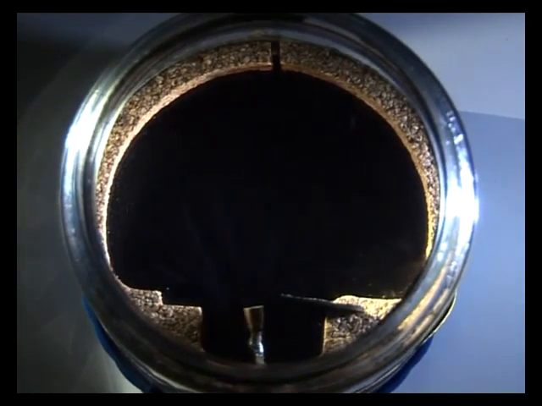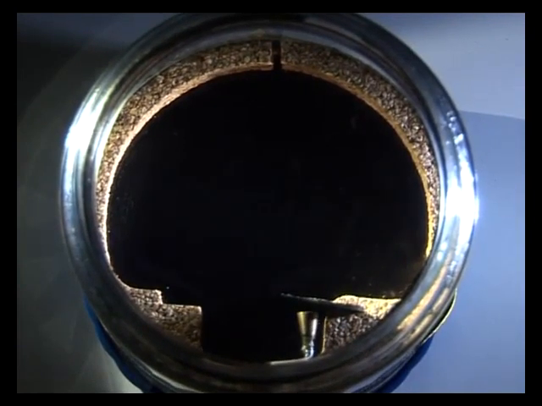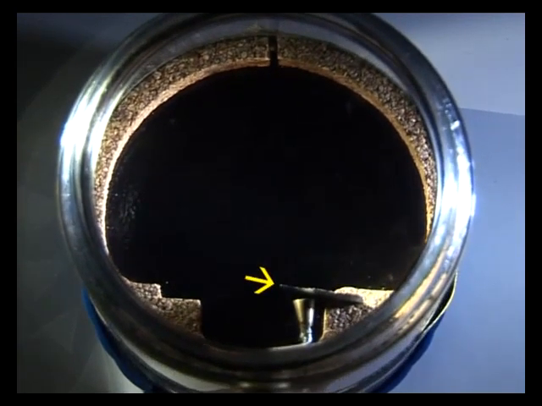Now, rotate the source so that it is behind the tin foil inside the chamber. Is there any change in the tracks produced?